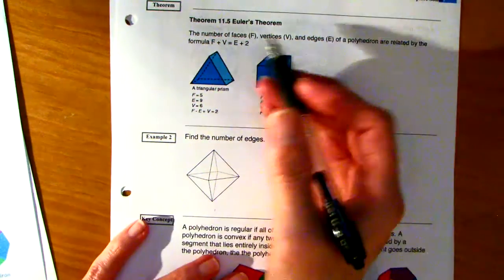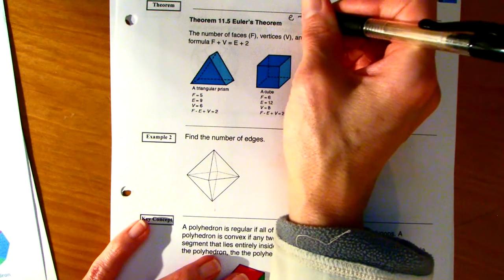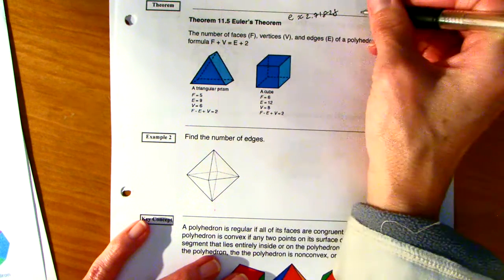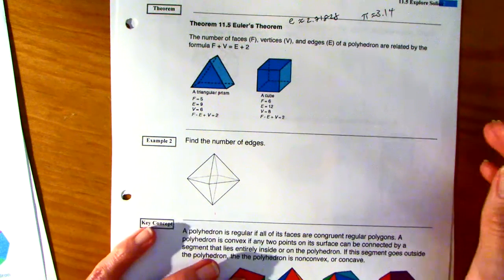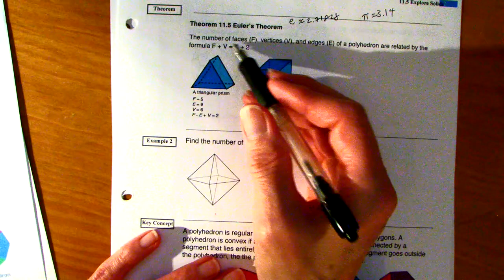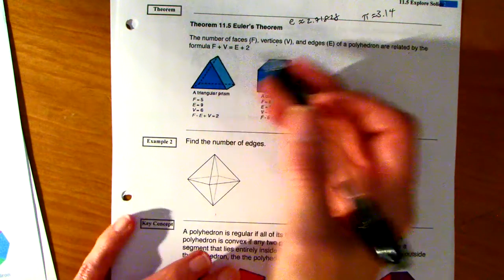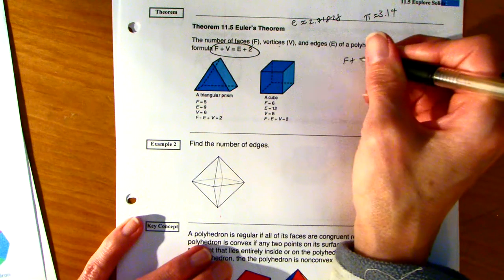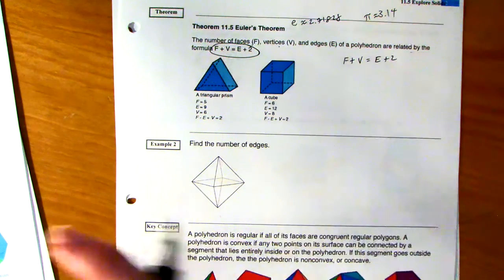Euler's theorem. Remember that letter e, which is about 2.71828, kind of like pi. Okay, I never remember more than that. In any case, Euler did lots of stuff. Here's another one. The number of faces, vertices, and edges of a polyhedron are related by this formula: F plus V is equal to E plus 2. Let's see if that works.